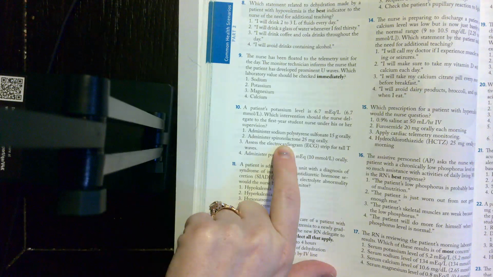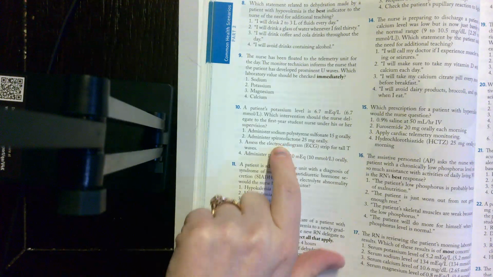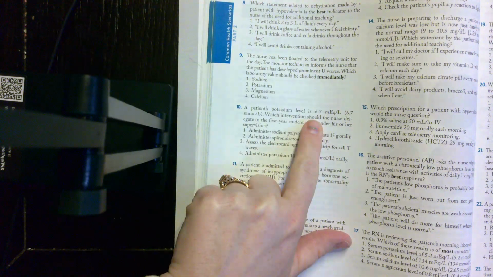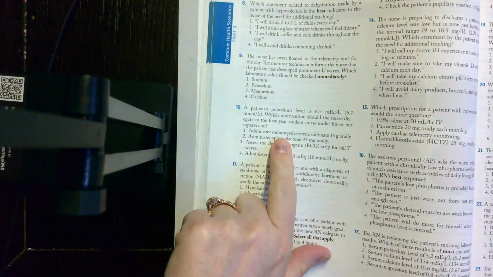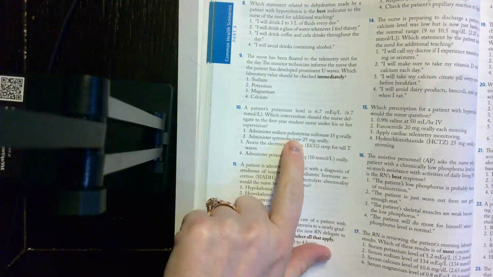Spironolactone is not a good idea because it is potassium sparing. That's going to hold on to potassium, and look at that potassium level. It is already elevated. That would lead to administer sodium polystyrene sulfonate 15 grams orally.